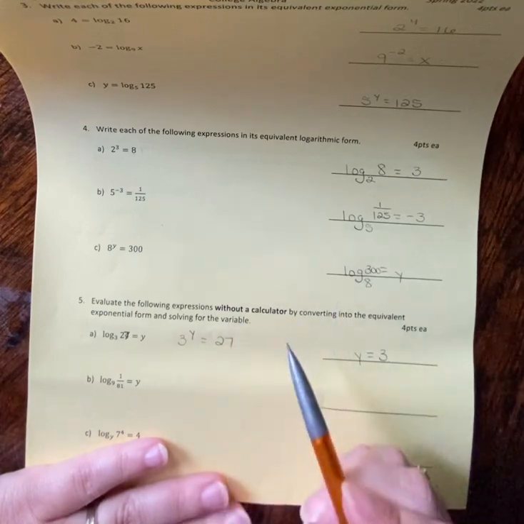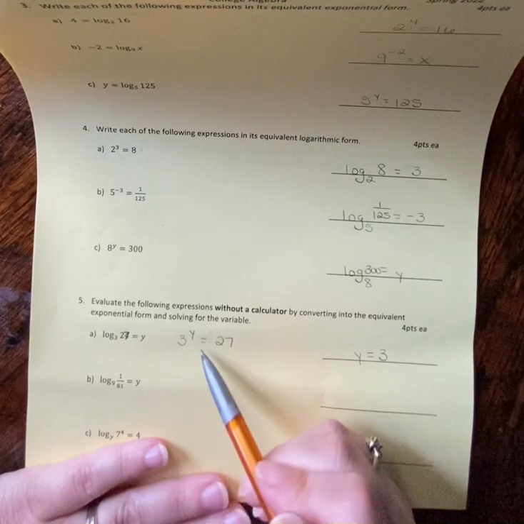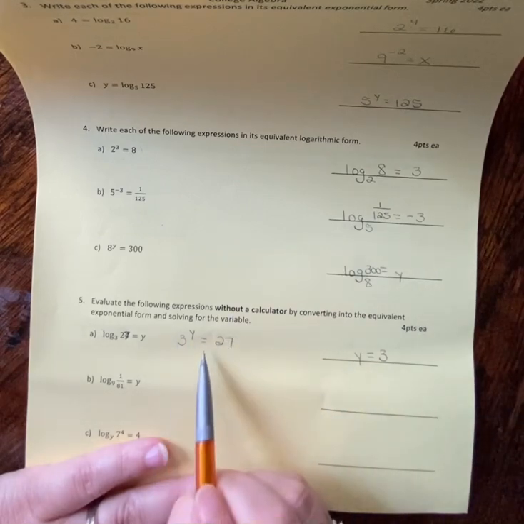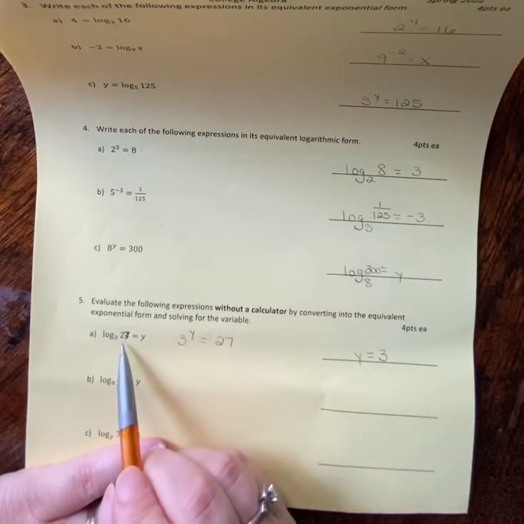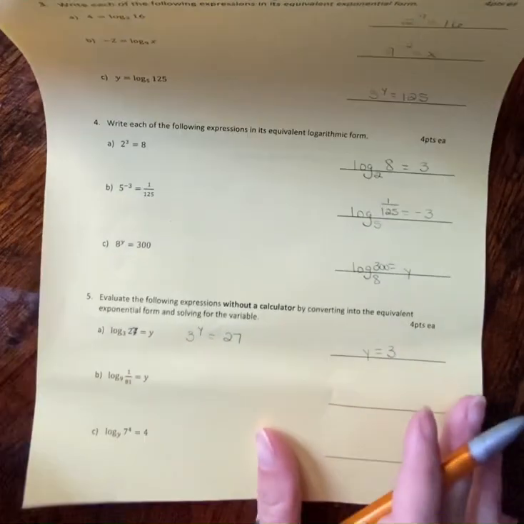I know it says without, and I just said you could use a calculator to say 3 to each power, but that's you figuring that out. You have to write this step, not just simply do a change of base over here and solve for y, is what that means.